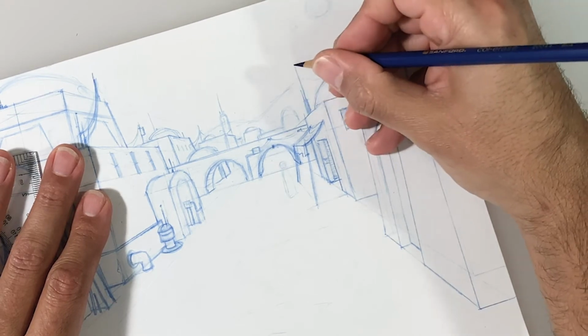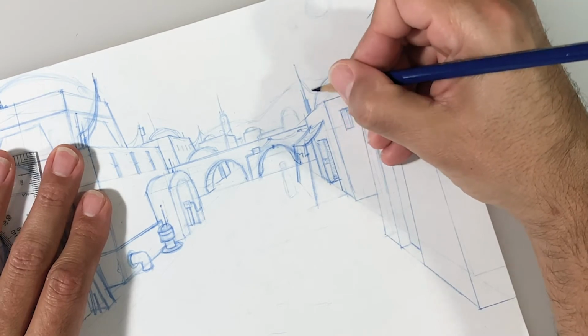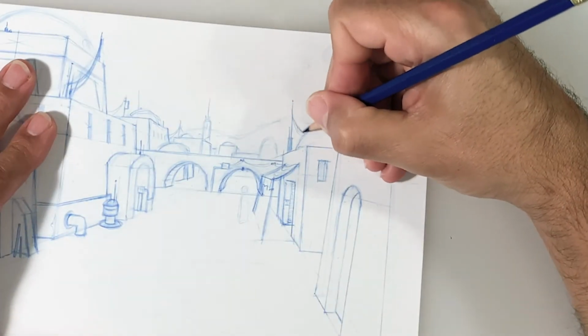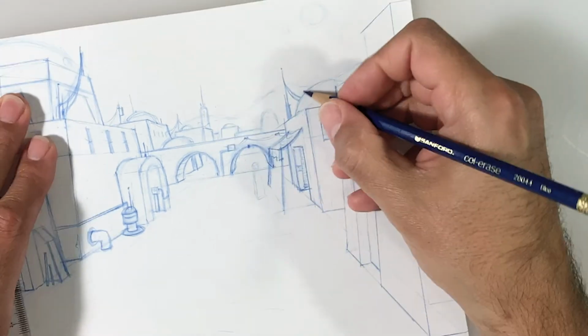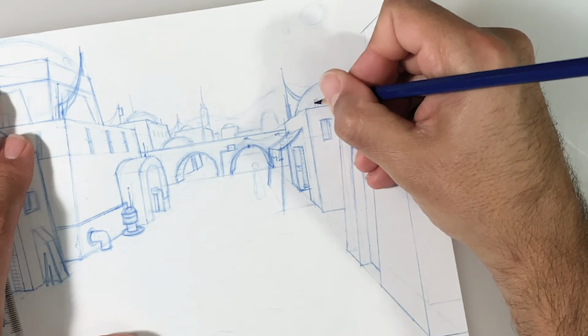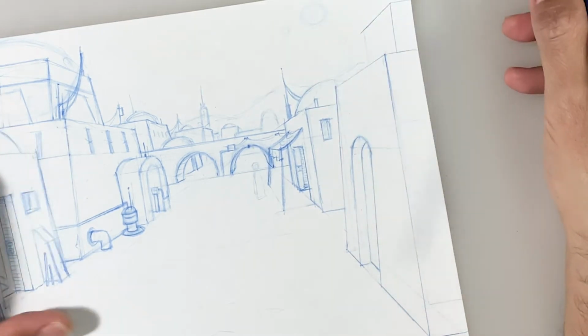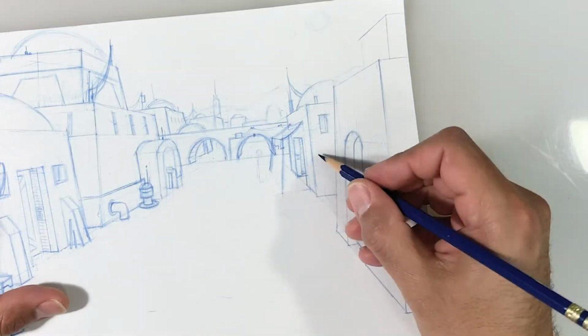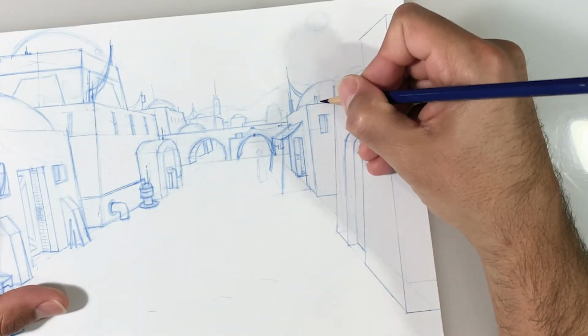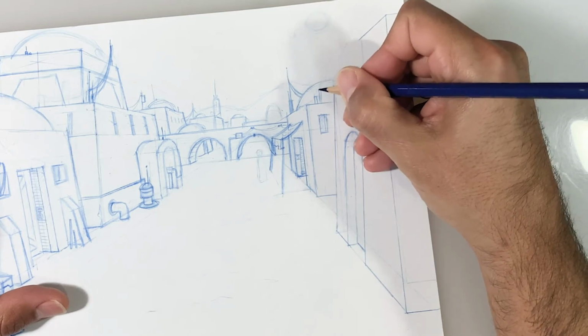Had my antenna work. And maybe some pipes here, different heights, coming out of this corner.